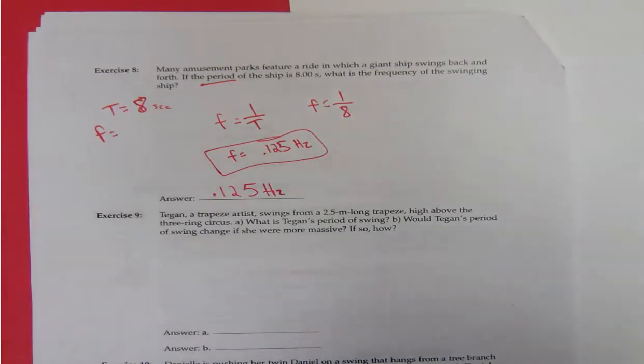All right, number 9. Tegan, a trapeze artist, swings from a 2.5 meter long trapeze high above a 3-ring circus. Cool. What is his period of swing is question A, and would Tegan's period of swing change if he were more massive? Okay, so let's focus on question A. What is his period of swing?